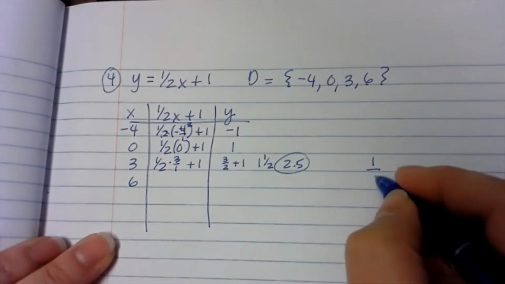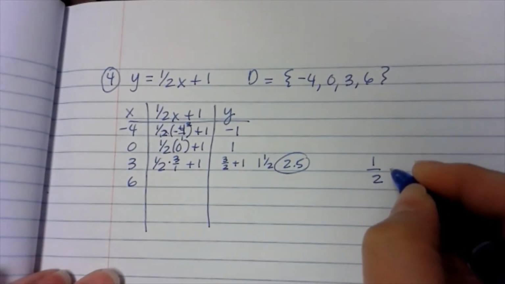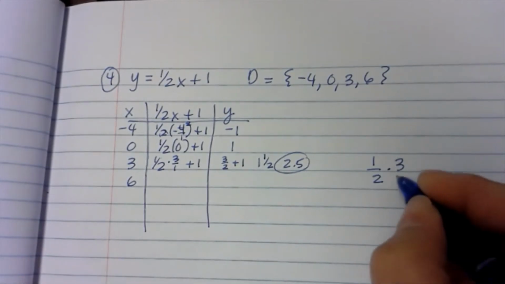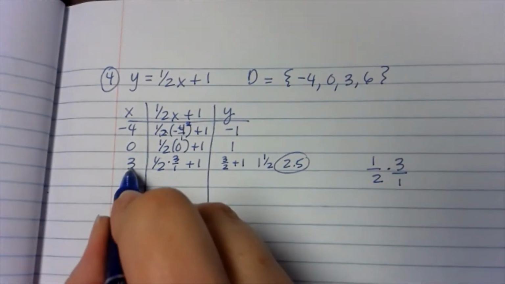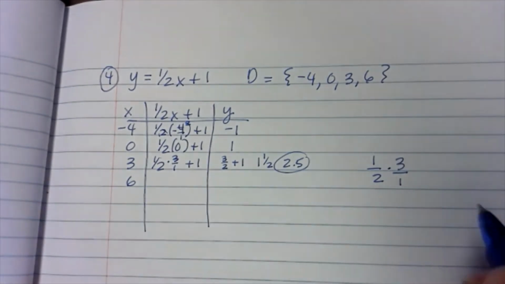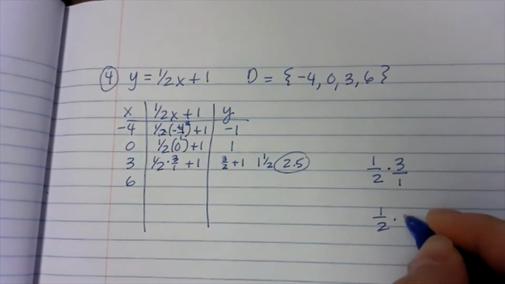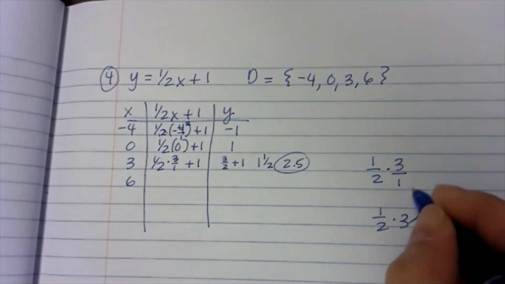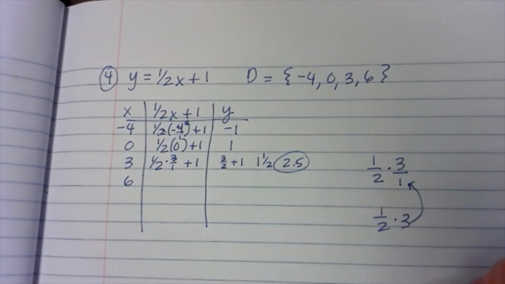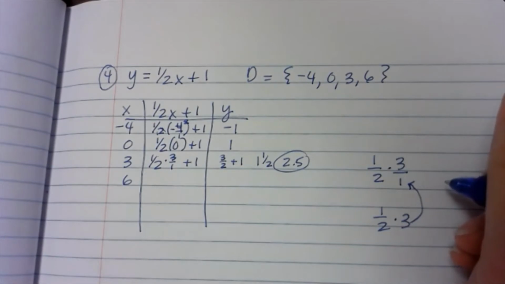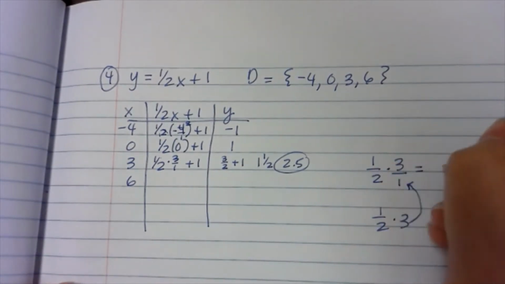So over here, I'm taking 1/2 x, right? And I'm multiplying it by 3. I just like to put the 1 under it to see it. But x doesn't have a 1. No, but the x is a 3, and I'm multiplying by a fraction. So if I'm multiplying 1/2 times 3, I put the 1 under it because it's just easier for me to see. It doesn't really matter if you do or not. But this way, I can just look at it and multiply across.